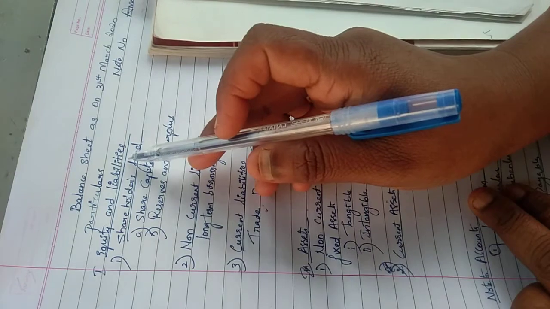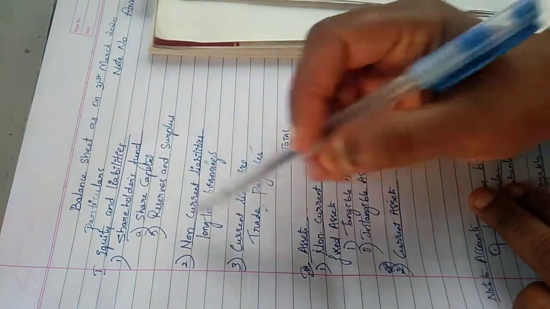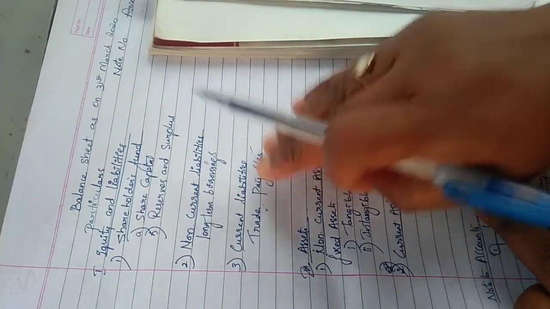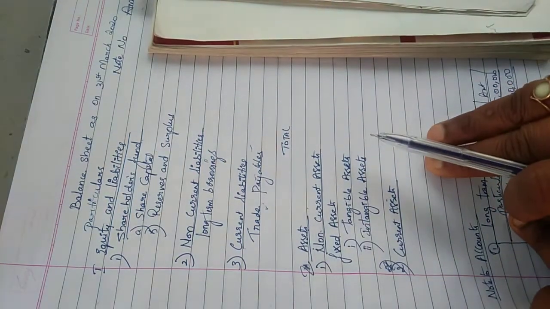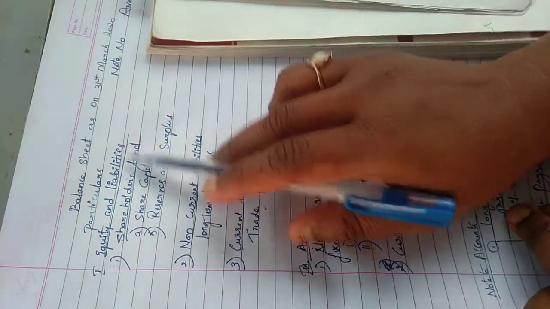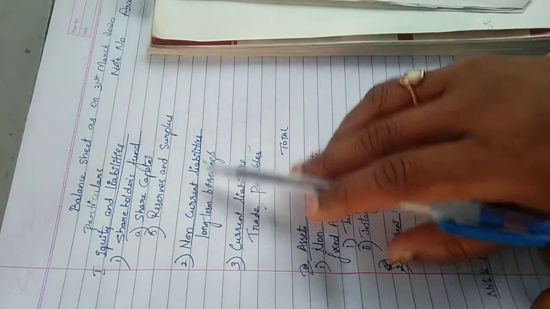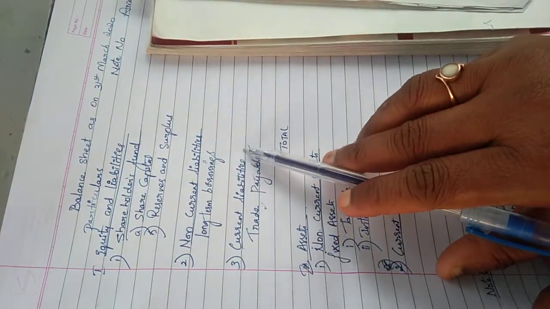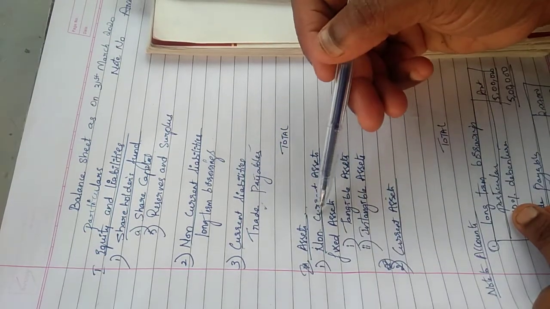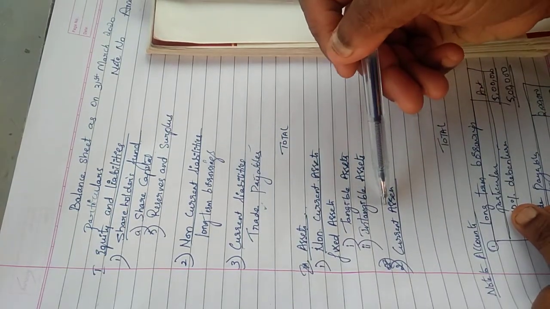First is equity and liabilities followed by assets. As you all know, equity and liabilities total should match your assets total. Under equity and liabilities, you have three major headings: shareholders fund, non-current liabilities, current liabilities. Under assets, you have two headings, non-current assets and current assets.